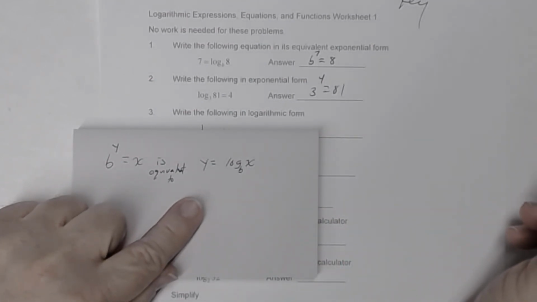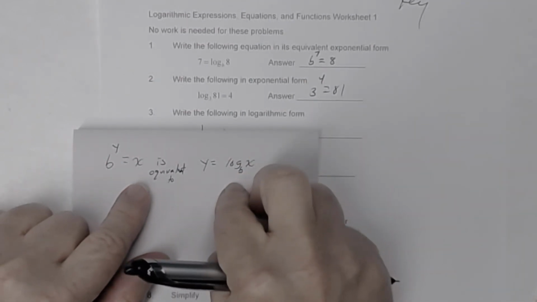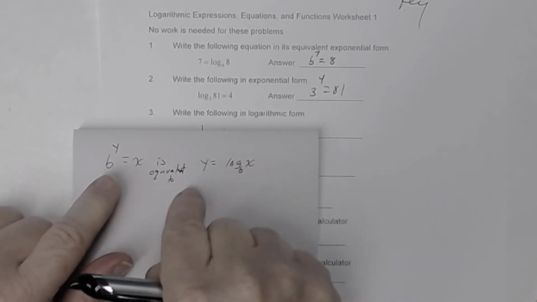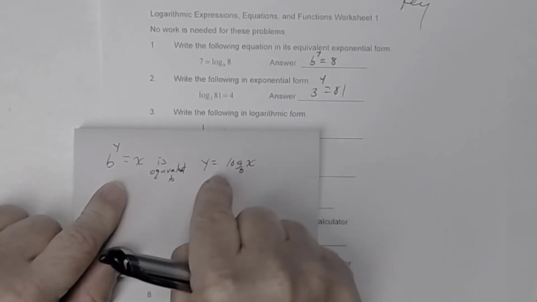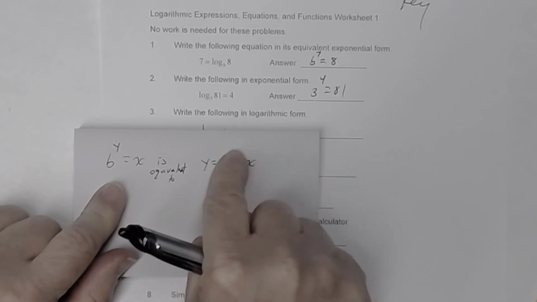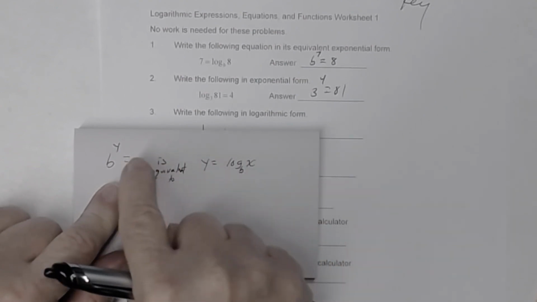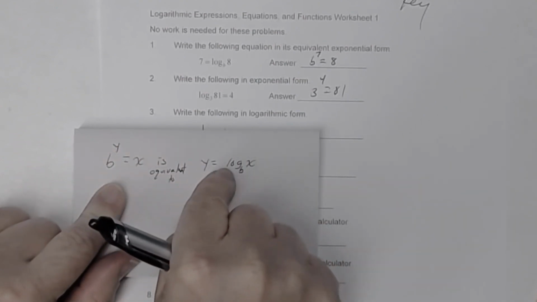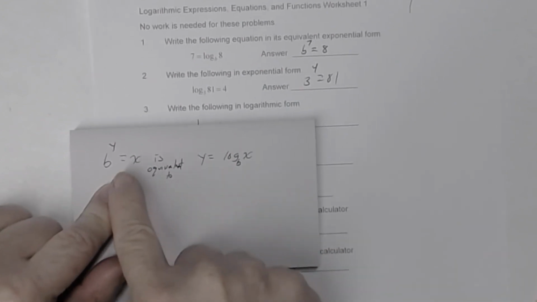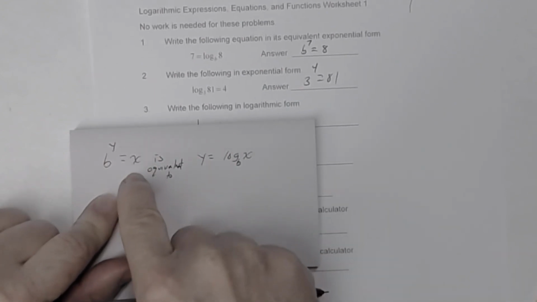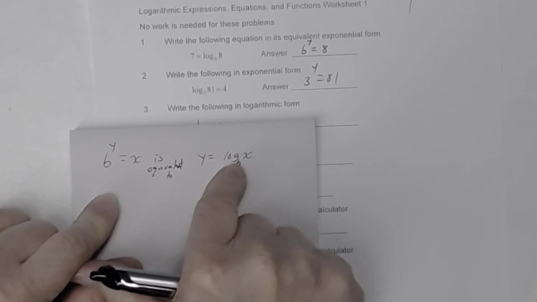And that's all you do. That's just using this relationship, that this exponential is equivalent to this logarithm because we define the exponent of an exponential to be a log.